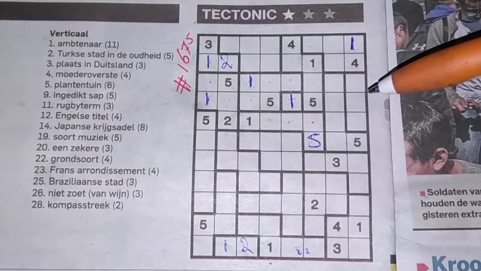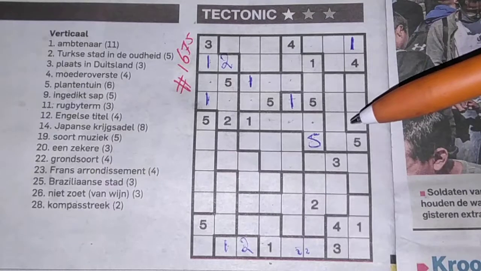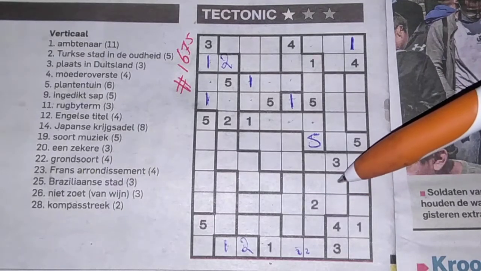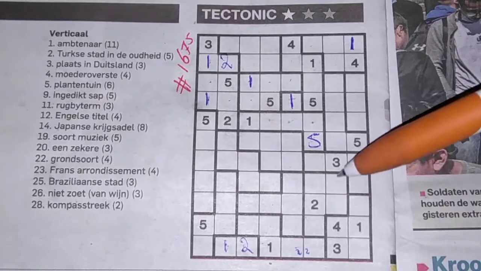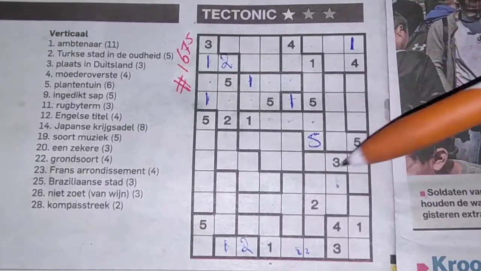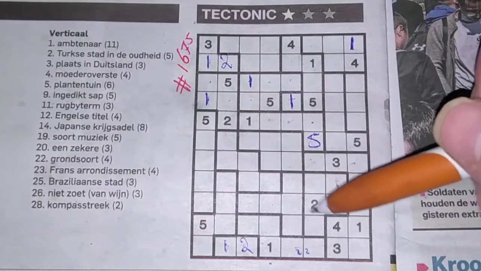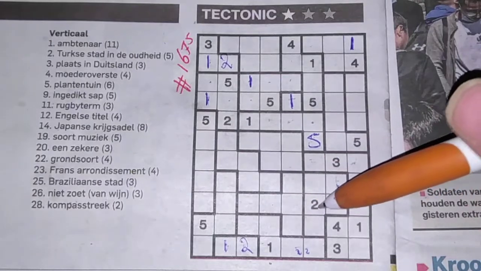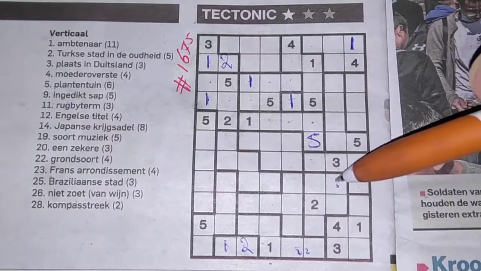Then 1, 2, 3 cannot be. 4 cannot. This box should be a 5, because if I place a 1 here, I cannot fill any 1 in this quadrat box. I need a 1 in this quadrat box. So it cannot be a 1. It cannot be a 2, because we have a 2 here inside already used. Cannot be a 3, because I cannot place the 3 here.